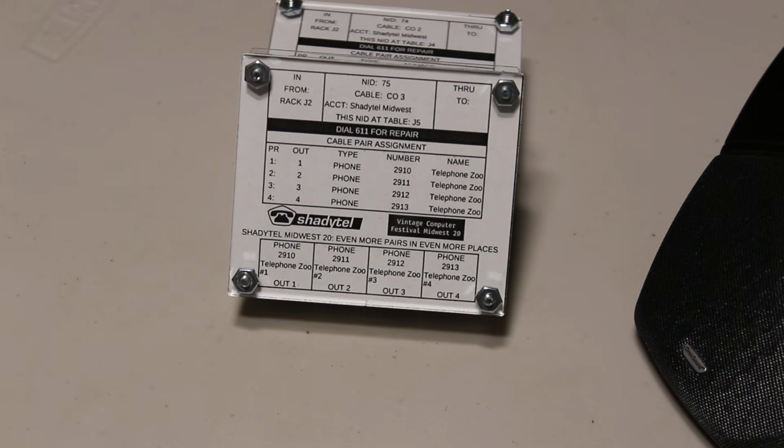If any trouble is experienced with the service, 611 can be dialed from any working VCFMW telephone to reach telephone company repair. If a working telephone is not available nearby, service representatives can be found in person at the ShadyTel central office. The technician will need the service location and a clear description of the problem.